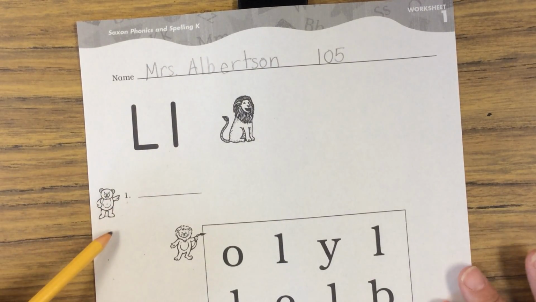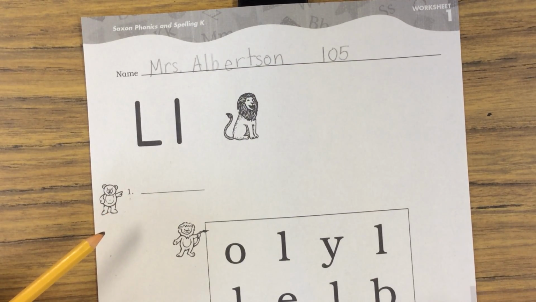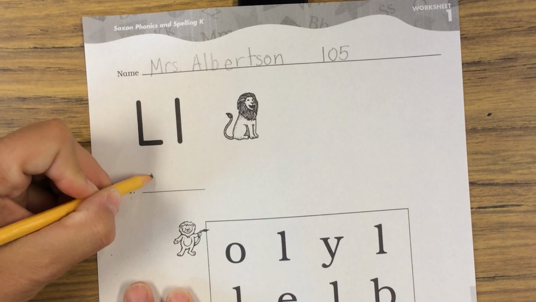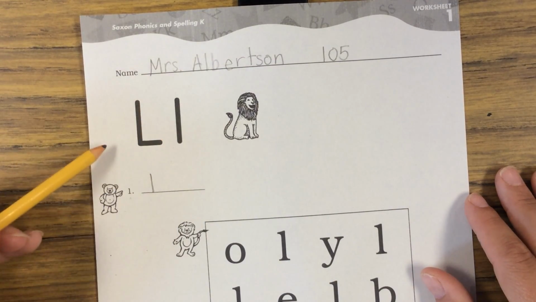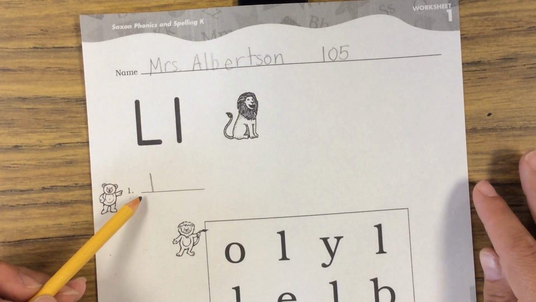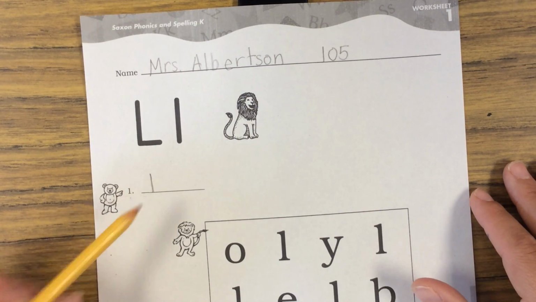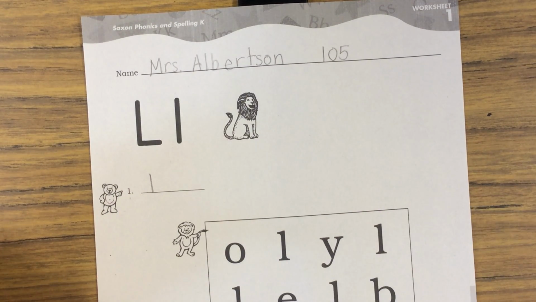Put your finger on number 1. Echo ol. Write the lowercase letter that makes the sound ol on the line next to number 1. So there's capital, and then there's lowercase. Most of the time in writing and reading, you are going to write the lowercase letter.